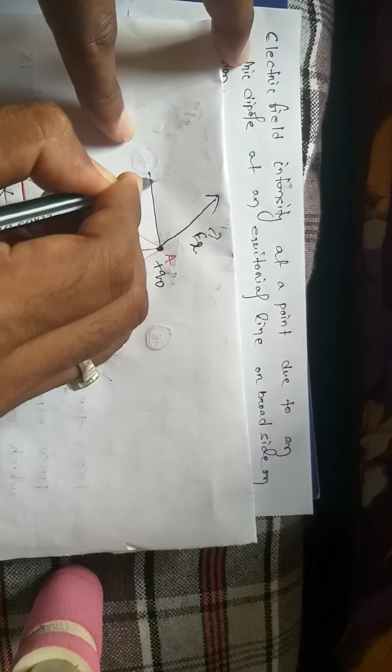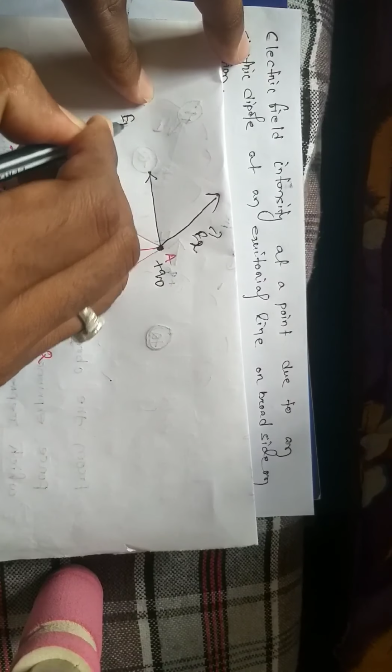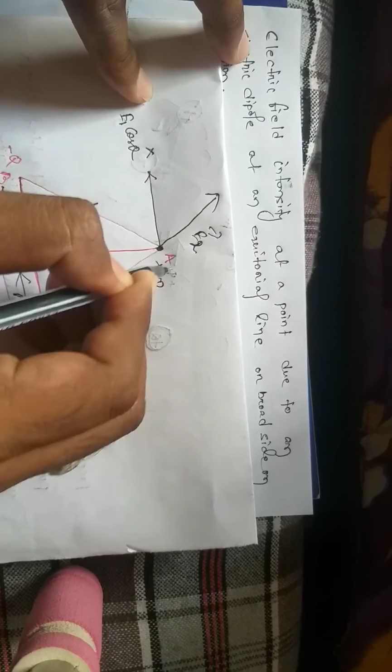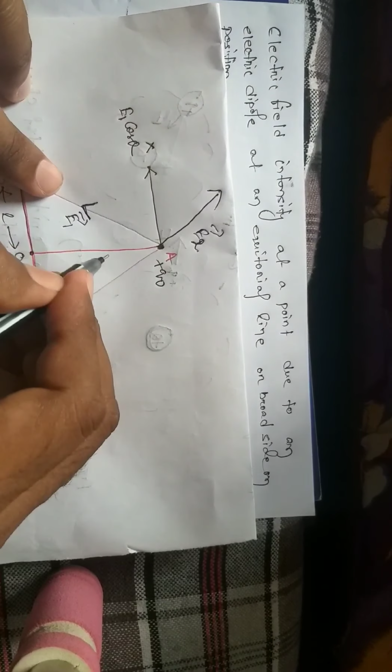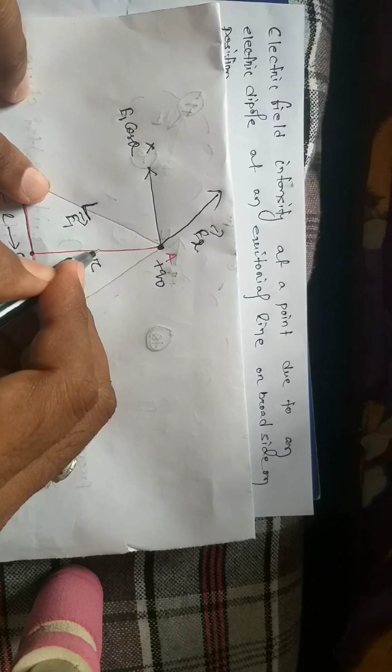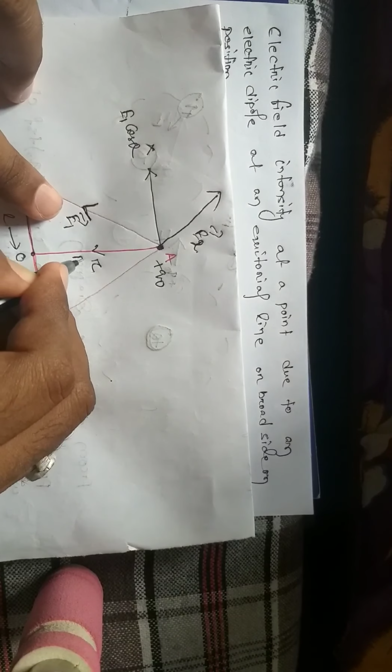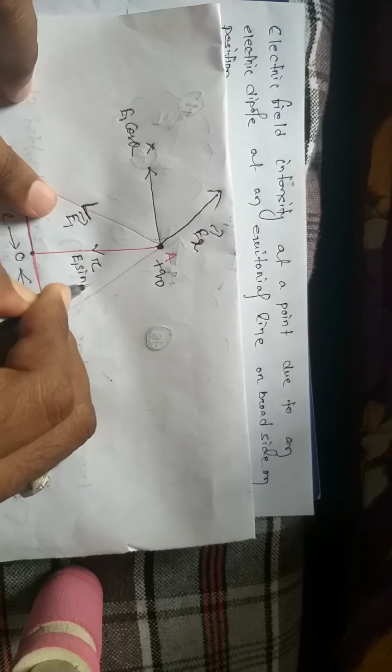Now the electric field intensity E1 creates a component along the horizontal direction, which can be represented as E1 cos theta, along XA. Similarly, it creates a vertical component which can be represented as E1 sin theta. Clear?